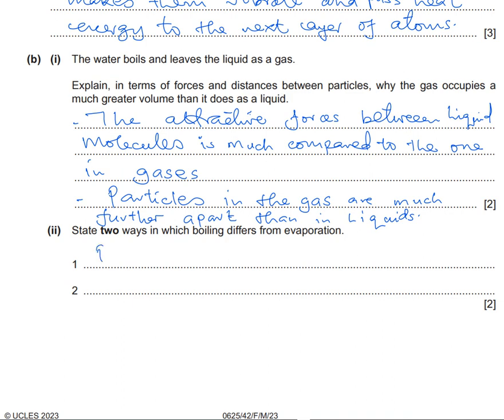So we shall say that boiling takes place throughout the entire liquid.